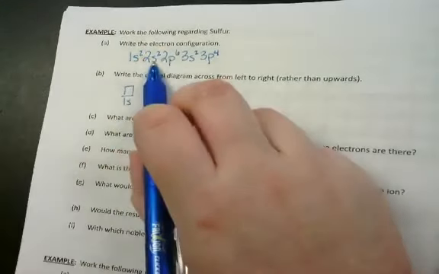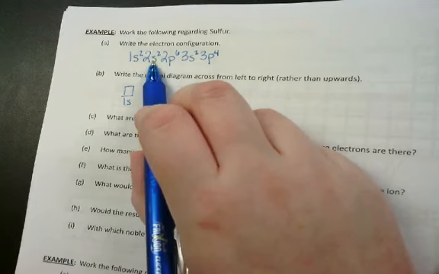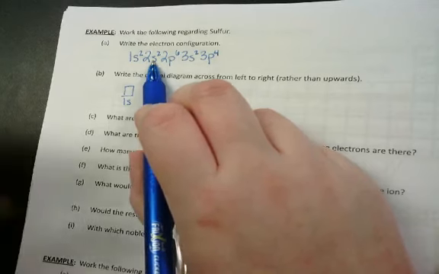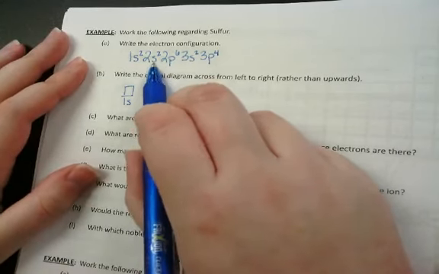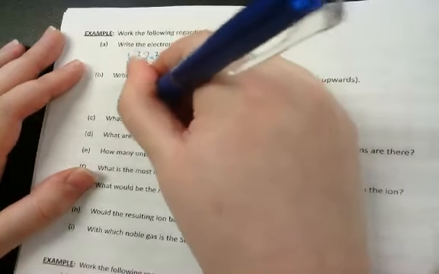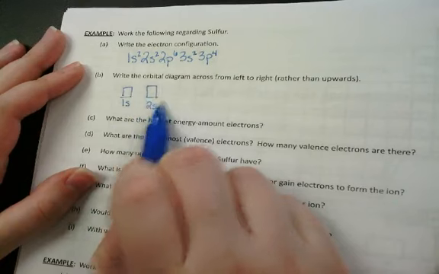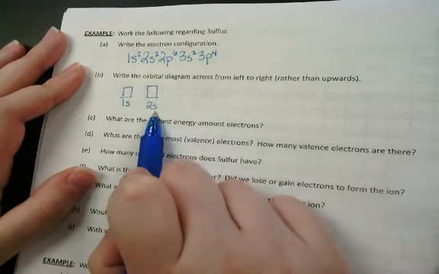Then we're going to hit 2S. How many boxes would we draw? We're just going to draw 1, because it's still an S sublevel. All it's saying is it's this S sublevel on this second energy level. So there's still only 1 box, 1 orbital. We're just going to label it 2S.